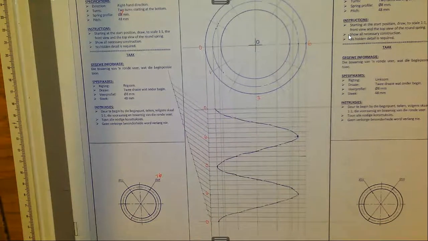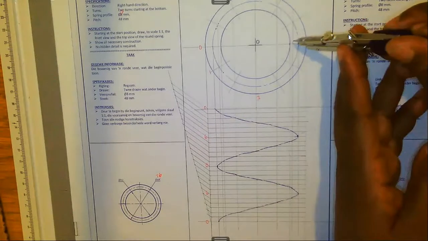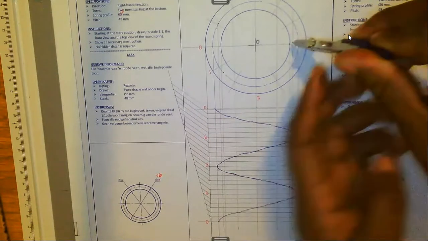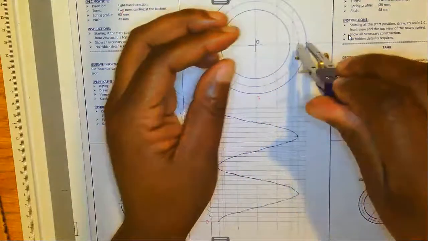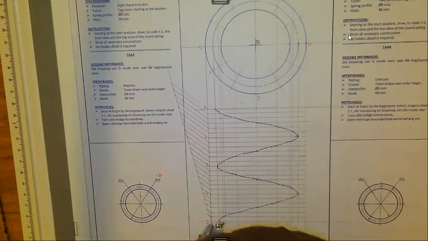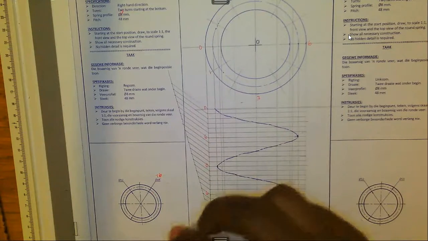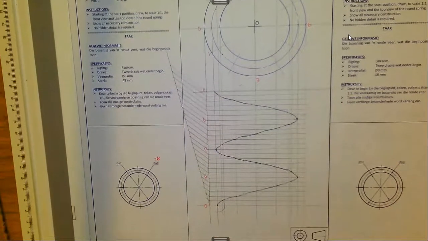Then once you have done that, you now take the size in terms of the diameter of the spring itself. In this case, it will be radius 6 millimeters. So at each and every point, you draw a circle to represent that. Right. In some cases, you may not even need to draw a complete circle. So that's the first one. Just take this one.